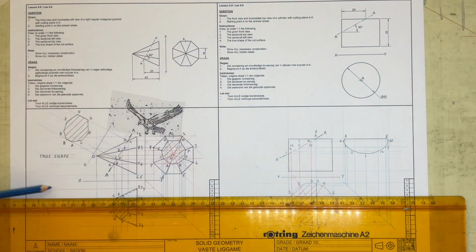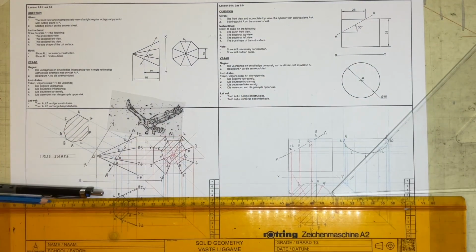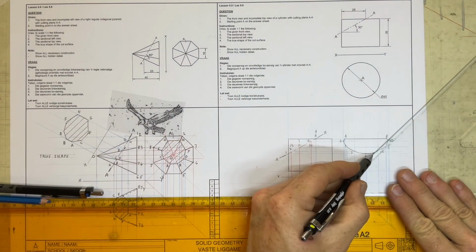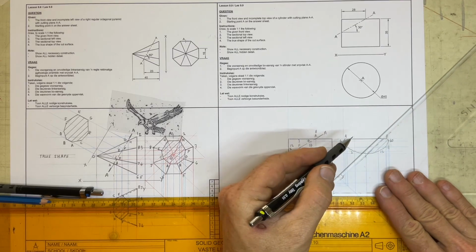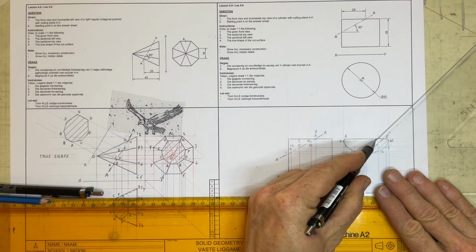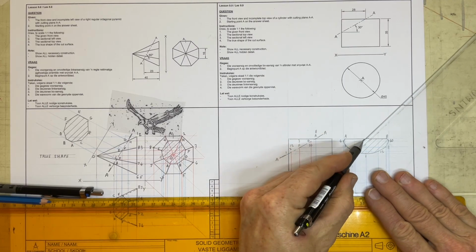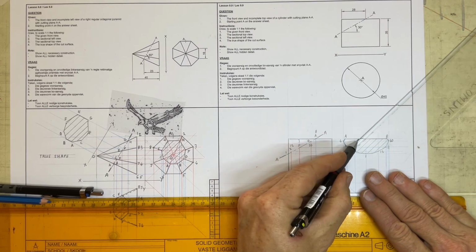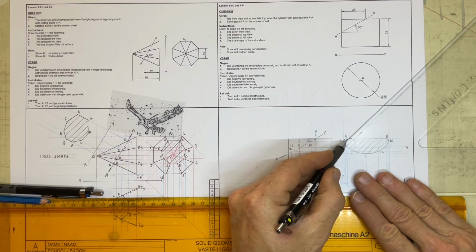There we go. Once I've done that, I then take my 45-degree set square, and I'm going to just do the hatching across there with a nice dark 0.3 pencil. Smash that across there as fast as you can. There we go. That's done.